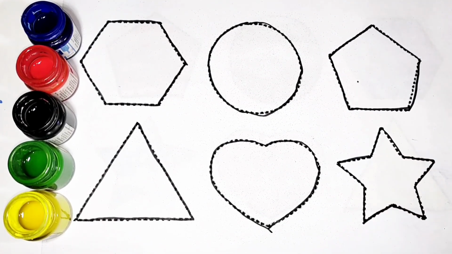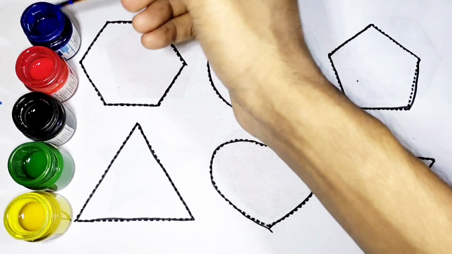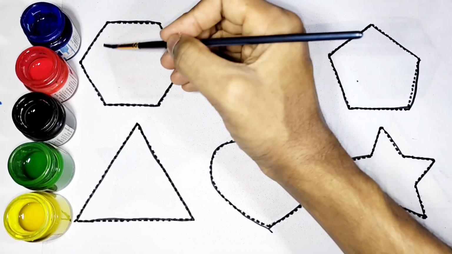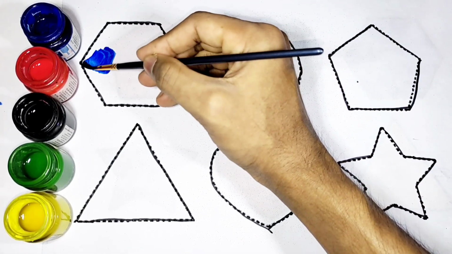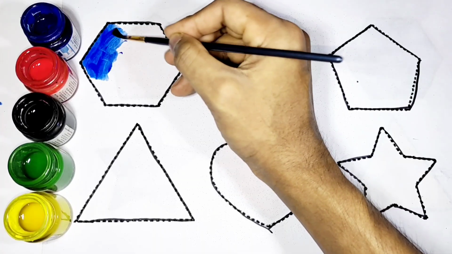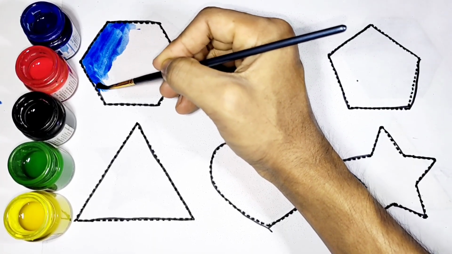And now we are coloring the shapes. First we are using and mixing the color blue. Kids, now we are using blue color and coloring the shape of hexagon.